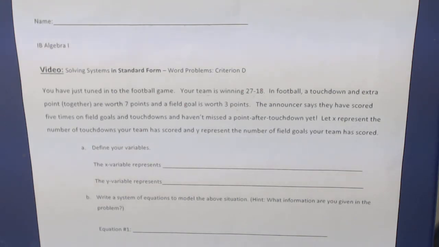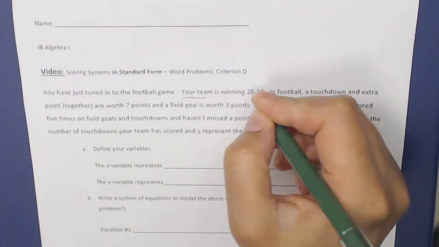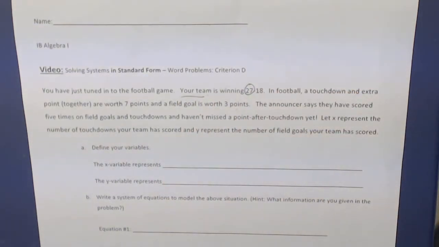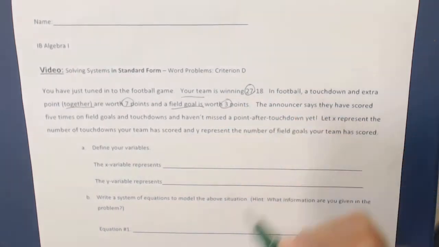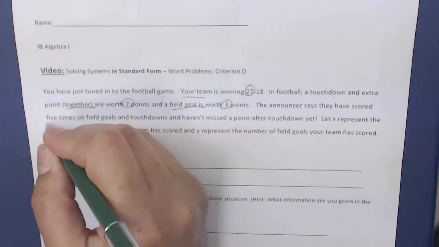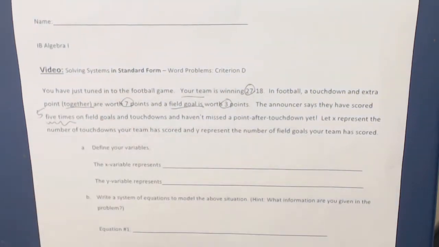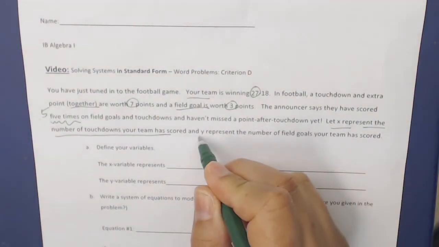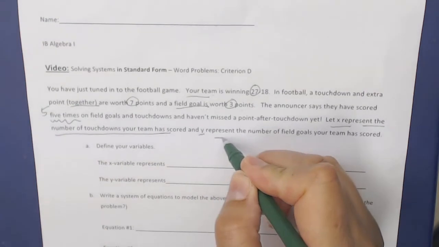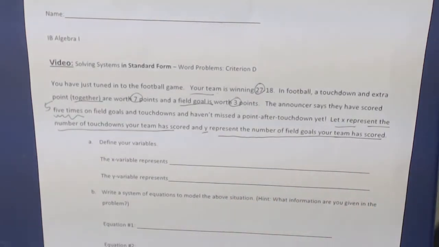So I'm going to read, reread, and annotate. So let's reread. You have just tuned into the football. Your team is winning 27-18. In football, a touchdown and extra point together are worth 7, and a field goal is worth 3. The announcer said they have scored 5 times on field goals and haven't missed a point yet after touchdown. Let X represent the number of touchdowns your team has scored, and Y represent the number of field goals your team has scored.